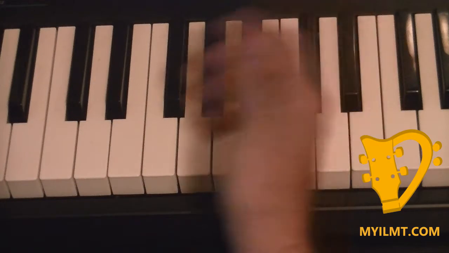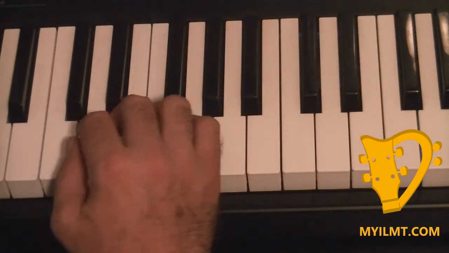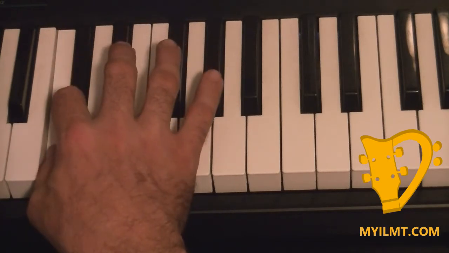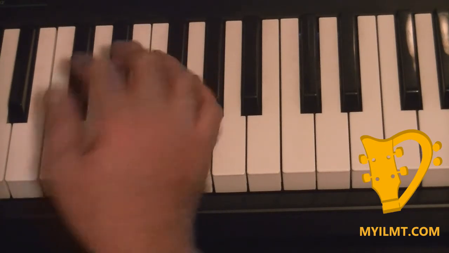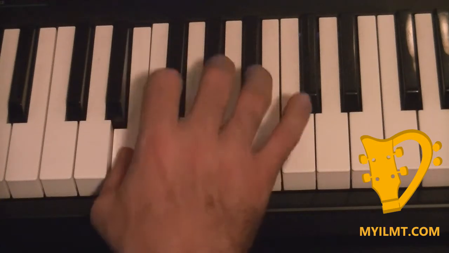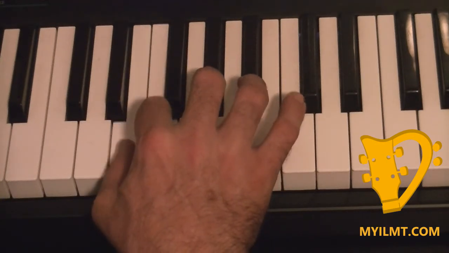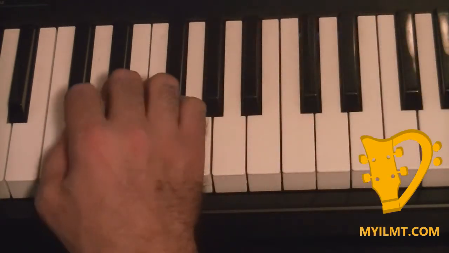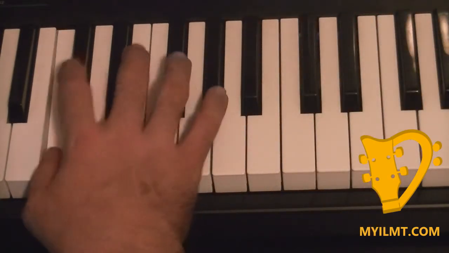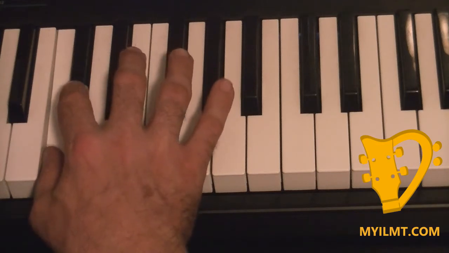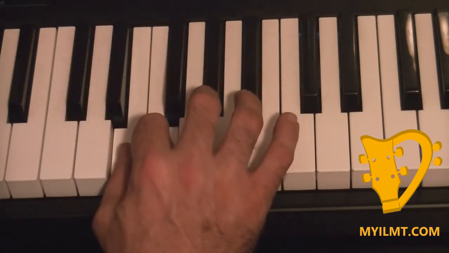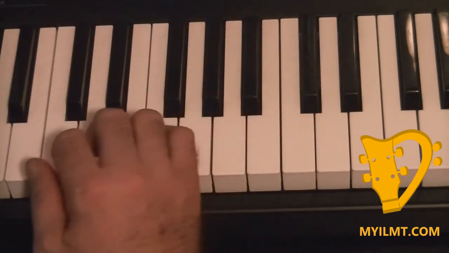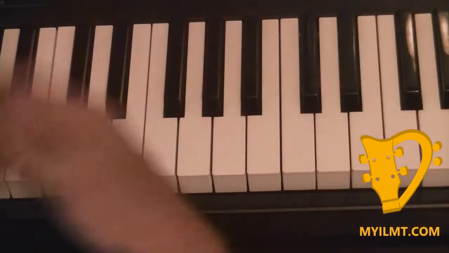The first intervals, the most basic intervals that we have, are half steps and whole steps. Half steps are usually very dissonant. And that's pretty much the only two combinations you get. You get one white key, one black key, or you get two white keys. And that's it. Whole steps, on the other hand, are basically double of a half step.